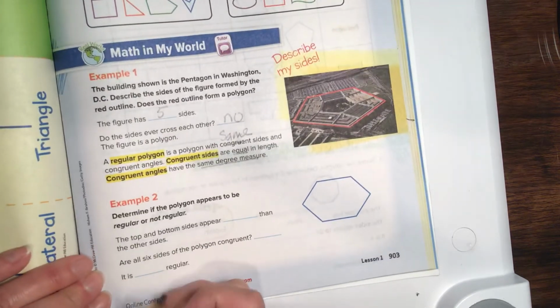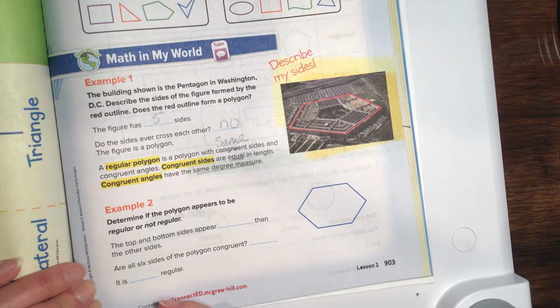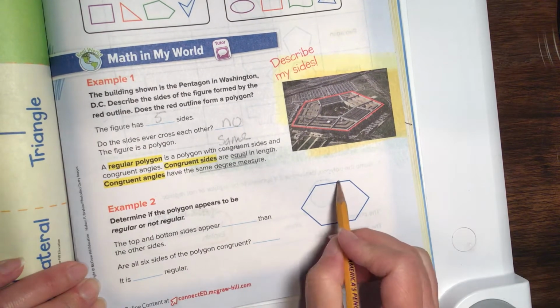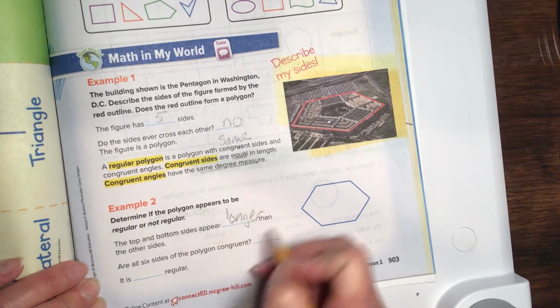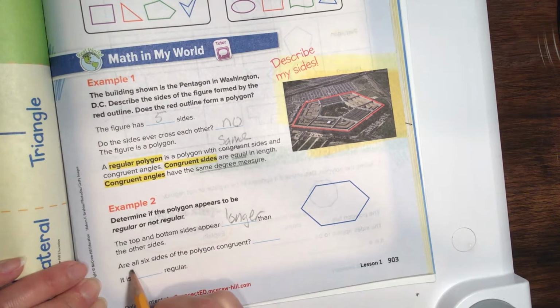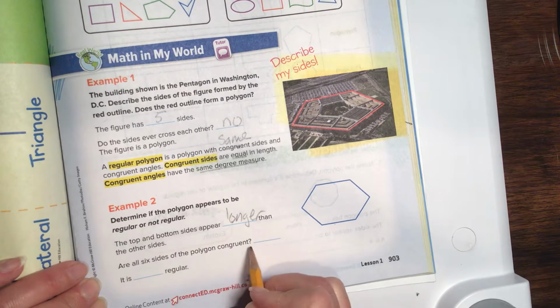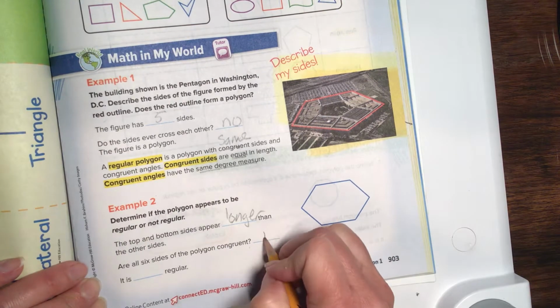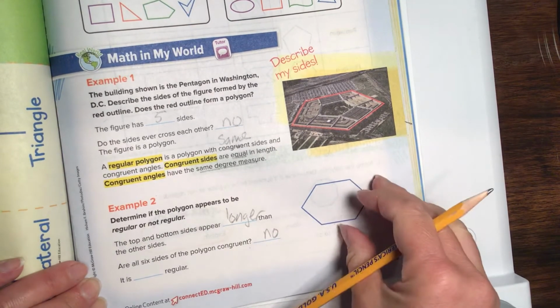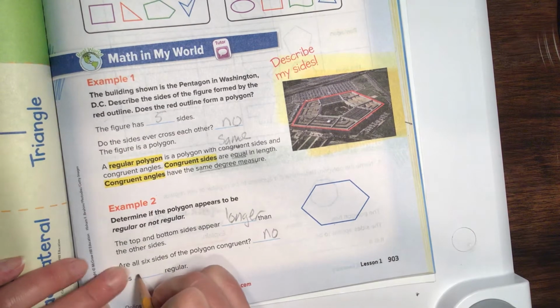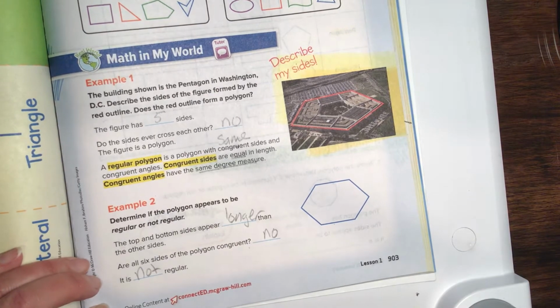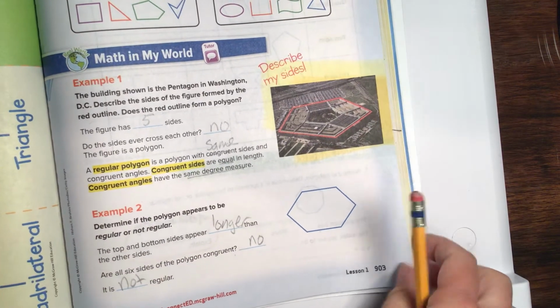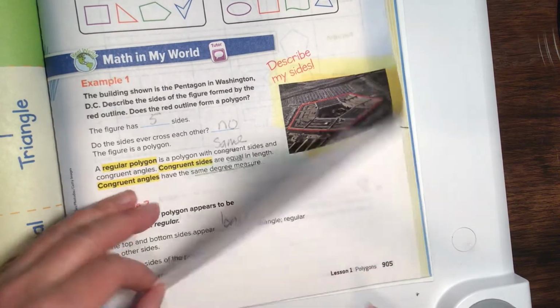All right, let's jump down here to example 2. The top and bottom sides appear to be longer than all the other sides. Are all 6 sides of this polygon congruent? No, it is not. It's kind of stretched. Looks like somebody sat on it. It is not a regular polygon. So there are regular and there are not regular. We're going to talk about that in just a bit. So that's page 903. We're going to jump over to 904.